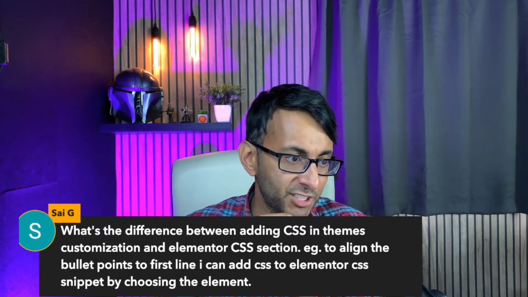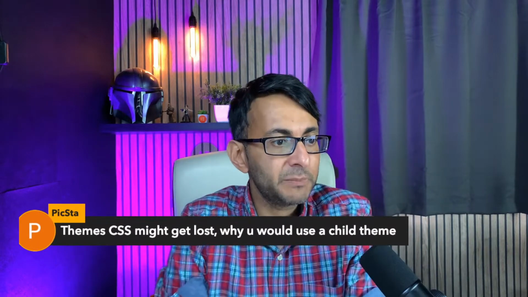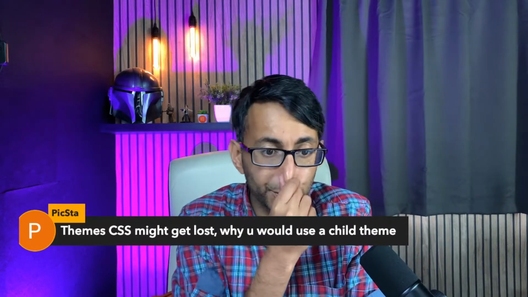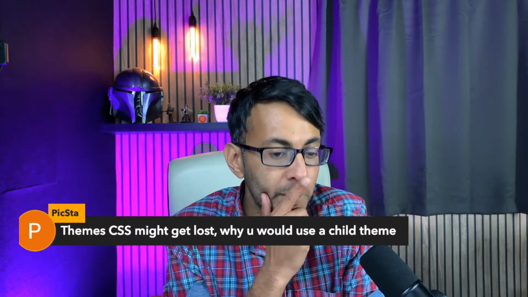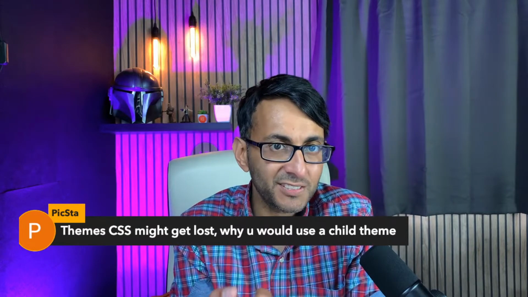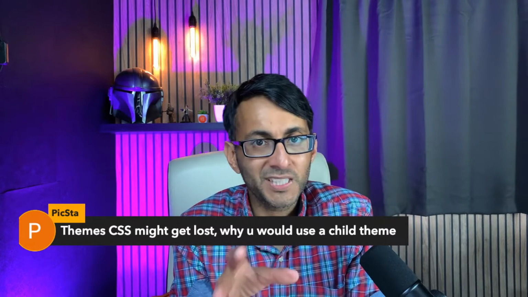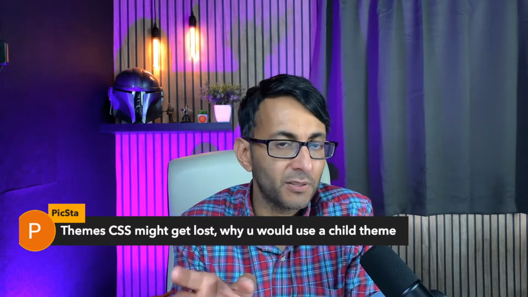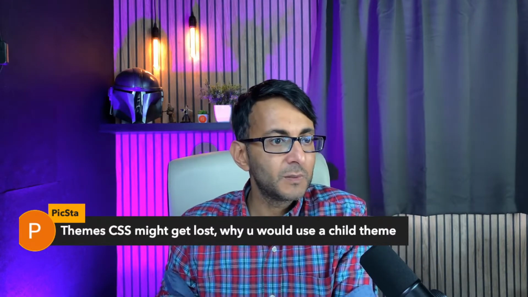Yeah, it's a good point there, actually, that Pickstar says as well. Theme CSS might get lost. I do use code snippets or the Site Origin CSS to store my CSS because I don't know what's going to happen on the theme or anything else.